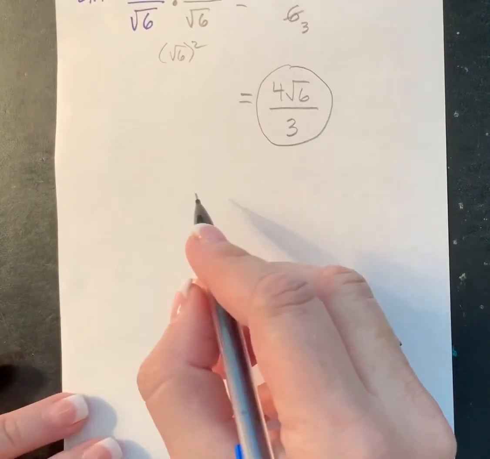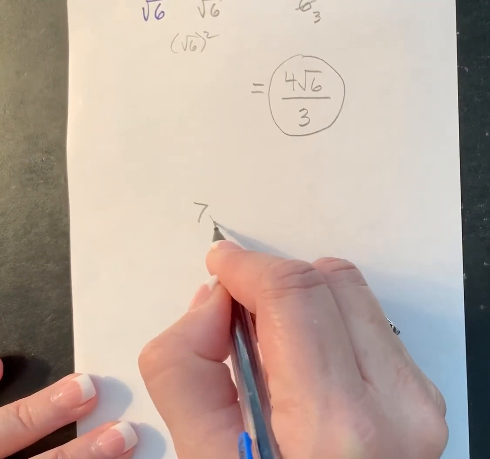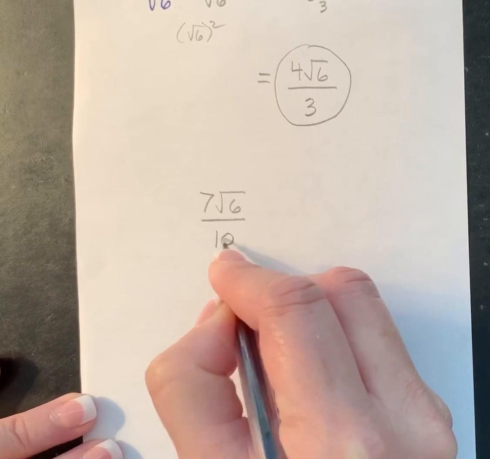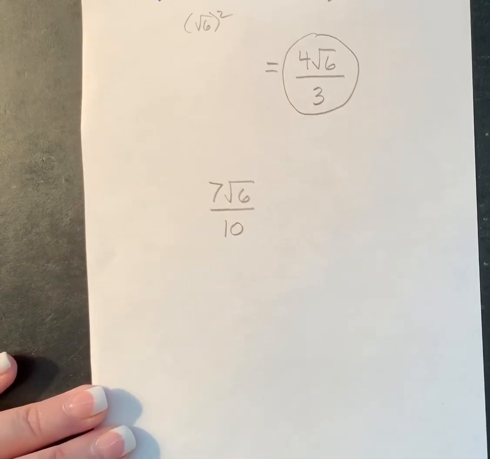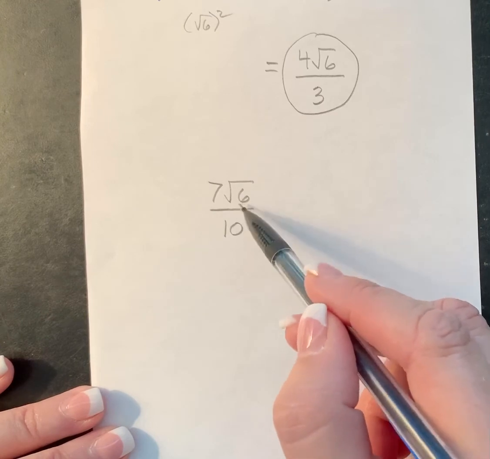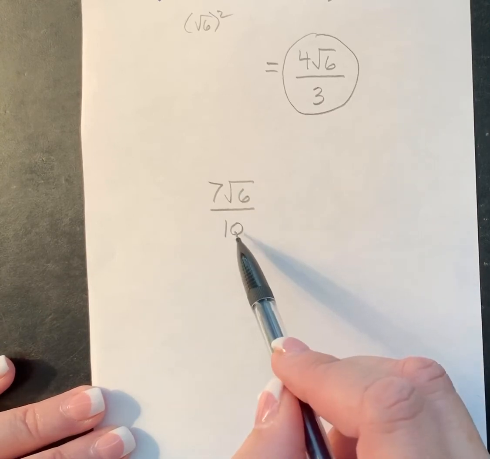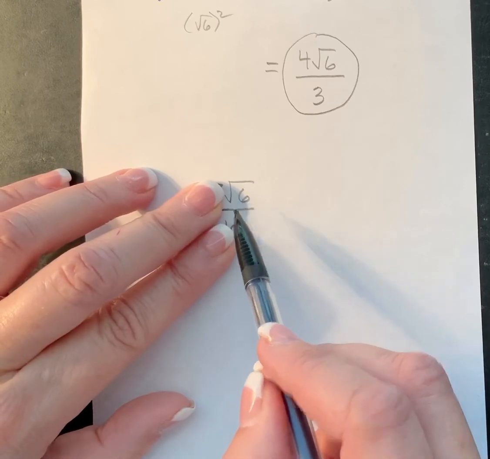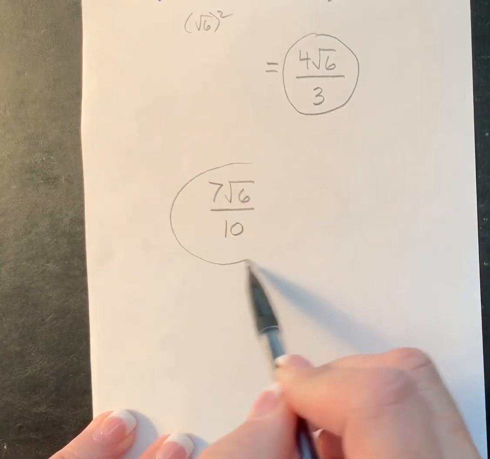All right. If I had 7 square root of 6 over 10, this one would not simplify. I couldn't divide the 6 and the 10 both by 2. This is the number 10, but this is not really the number 6. This is the square root of 6. So this particular one would not simplify.